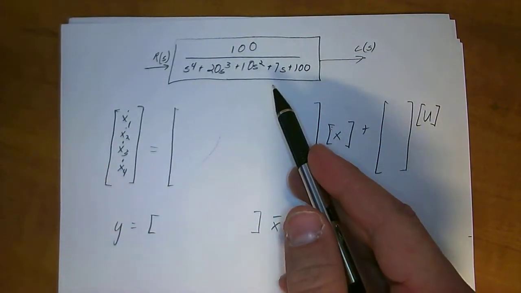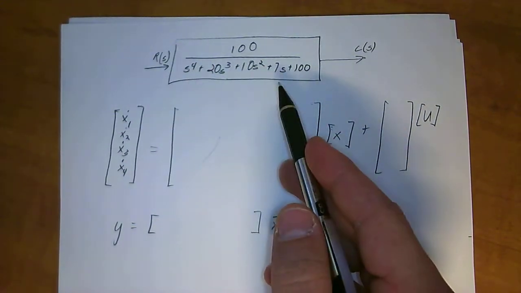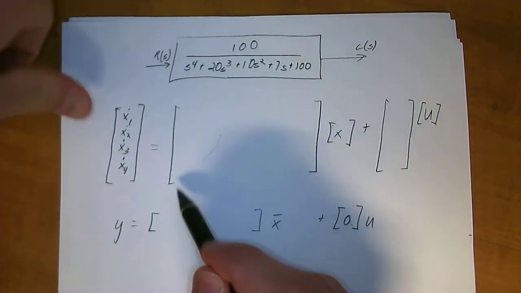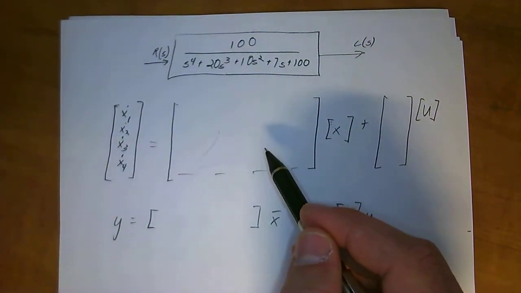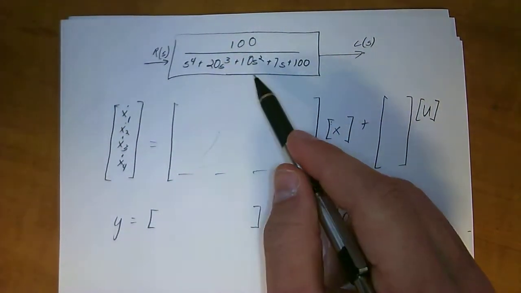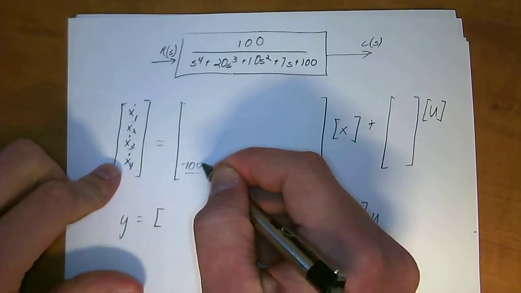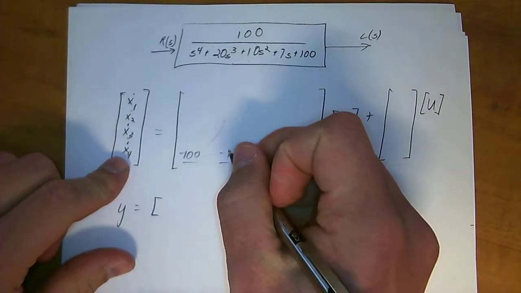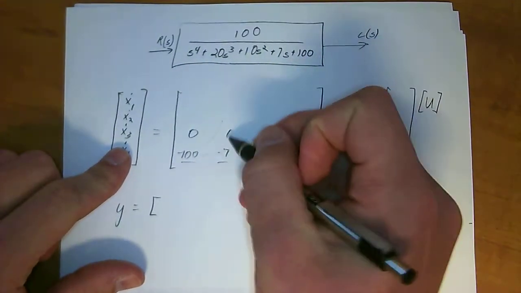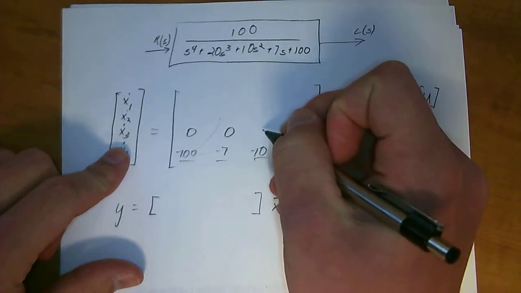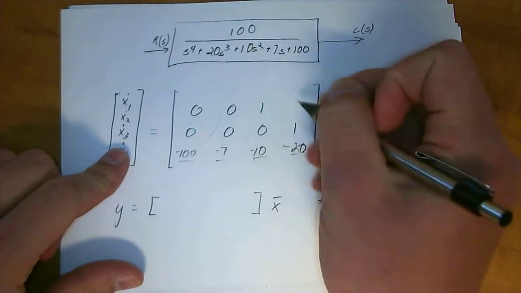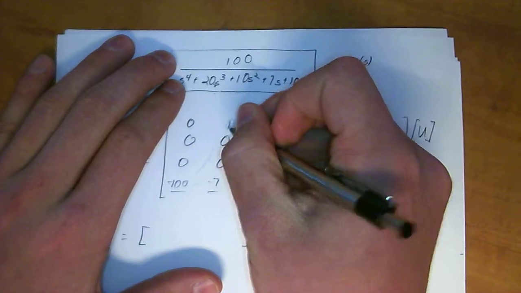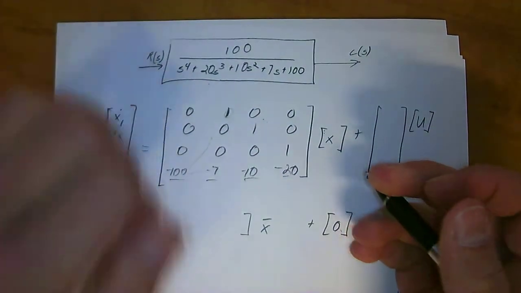So, filling in this first matrix, you have the denominator of this transfer function, and all you have to do is look at the transfer function. It's a fourth order, so you're going to have a 4 by 4 matrix, and you just go negative reverse order of these values. So you go negative 100, negative 7, negative 10, negative 20. And that's all you've got to do. Fairly easy. Then on the off diagonal on the upper side, you put in 1s. Oops, sorry, that's a 1. 1, 0, 0. So now you have your first matrix.